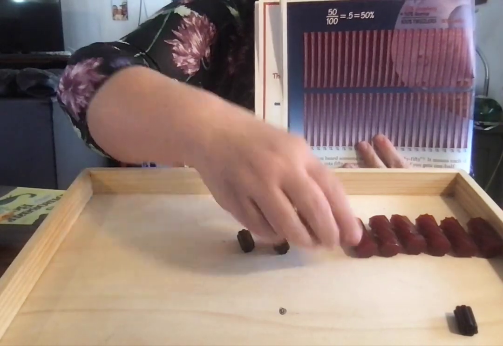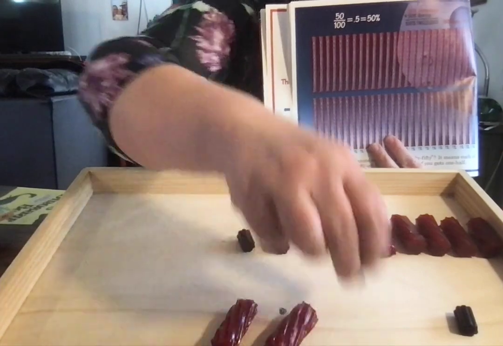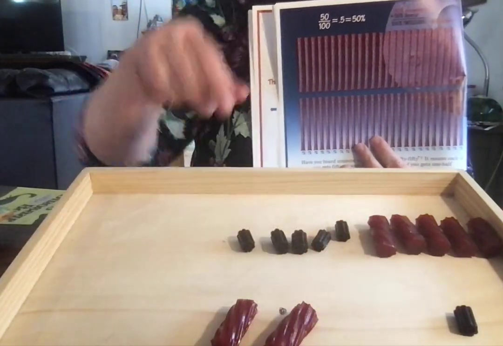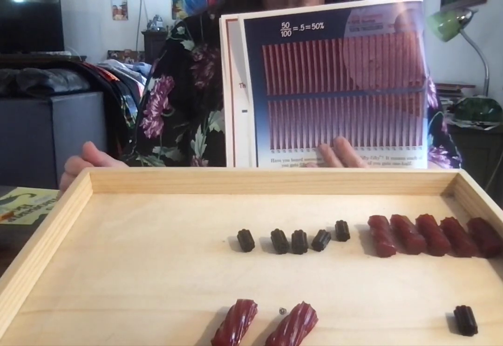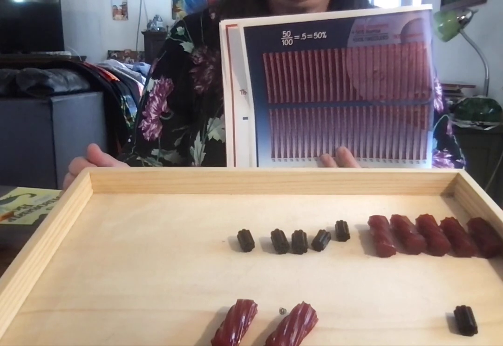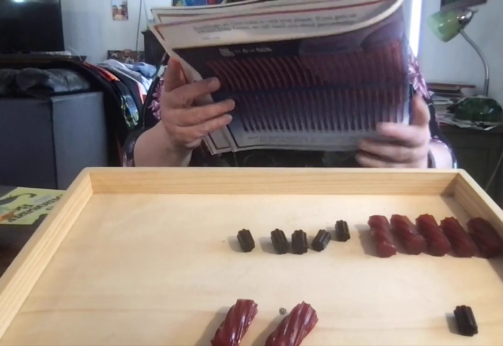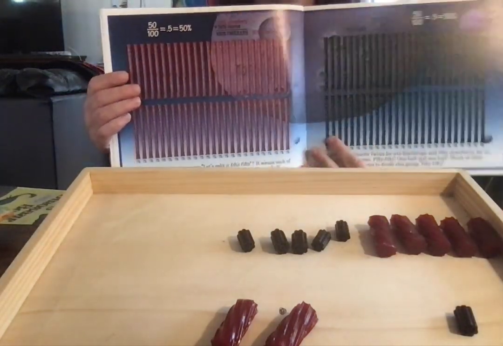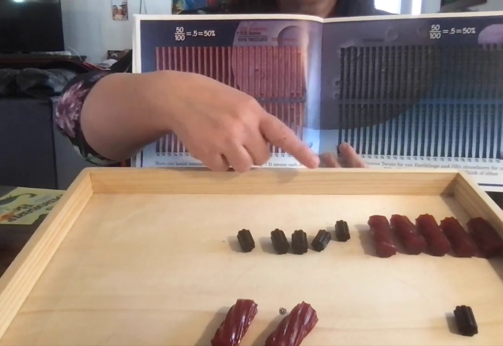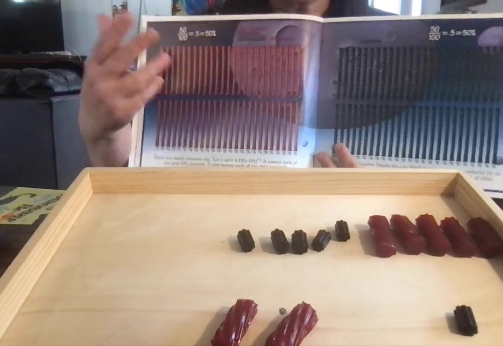If I did half of them, we now would say 50% are black and 50% are red. Or half. Half are red, half are black. It wouldn't matter how many I have. I would say 50-50. And it means in percentage that half of them are one color and half are the other.